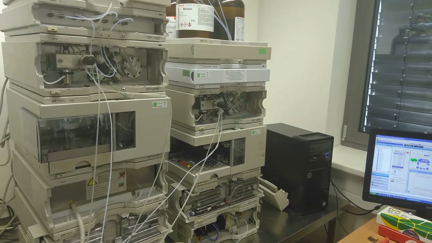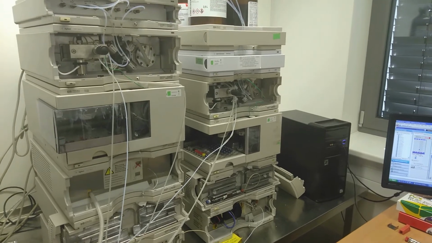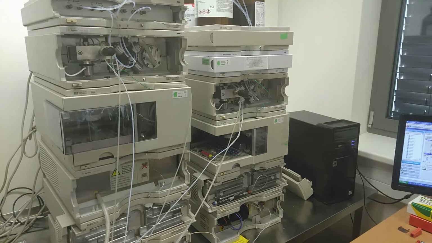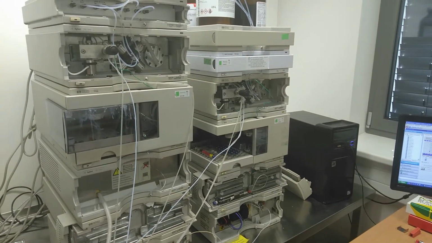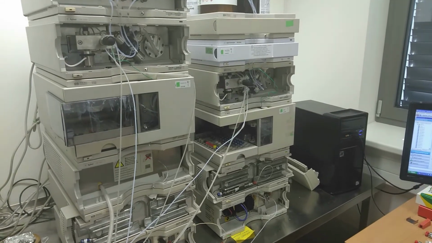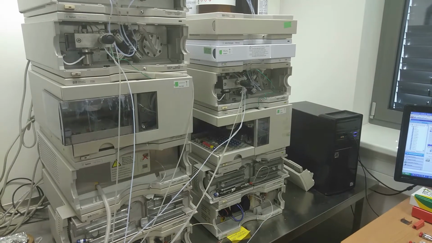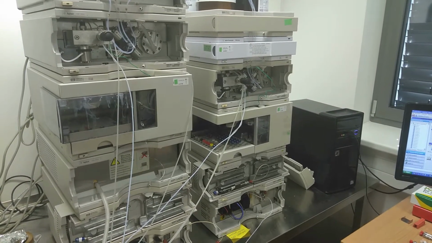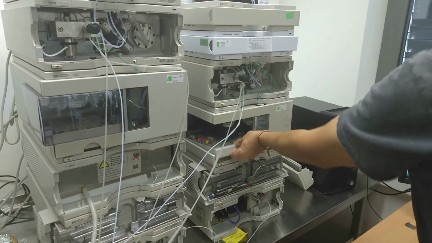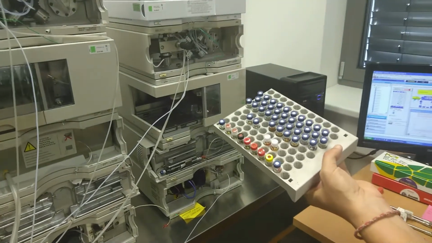The injector is that automatic part which is giving the freedom to the operator to leave the machine. It's composed of a rack which can be used for a large amount of samples. This rack is now prepared for 100 separated samples which can be analyzed by a chromatographic method which is developed by the operator.